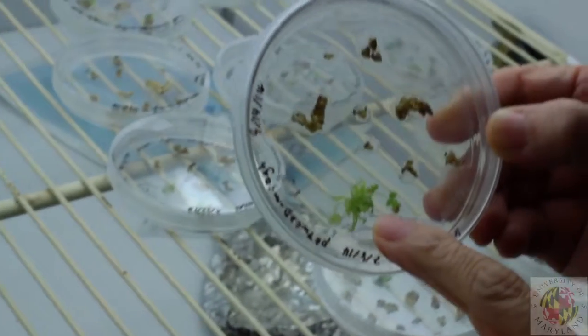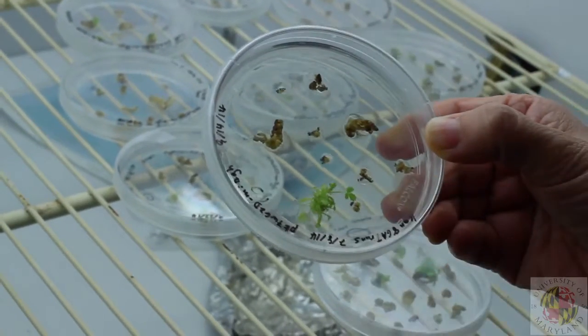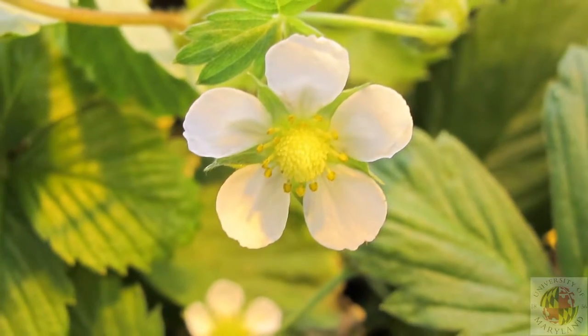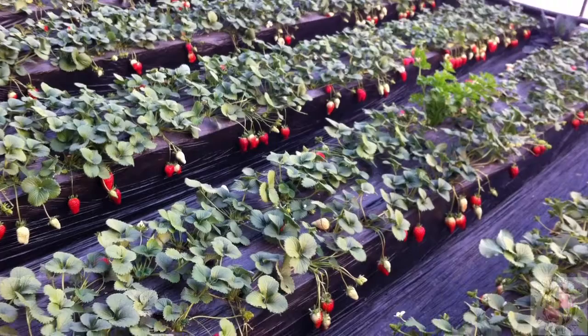I'm Zhongqi Lu. I'm a professor at the Department of Cell Biology and Molecular Genetics at the University of Maryland. So my lab is interested in understanding the basic molecular mechanisms that control flower and fruit development.